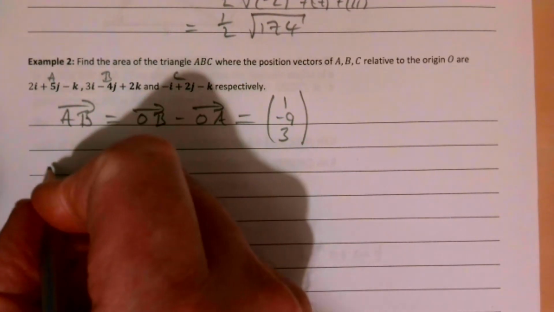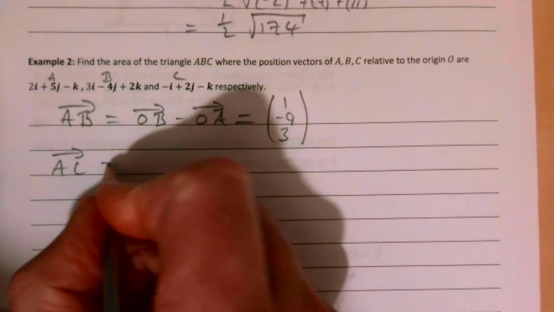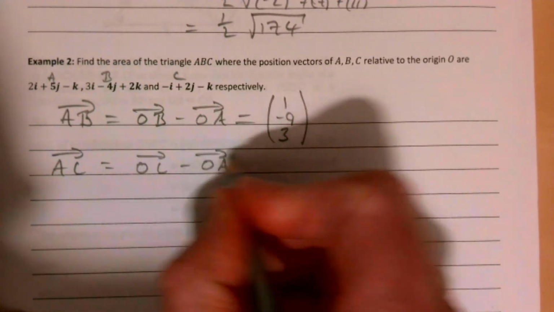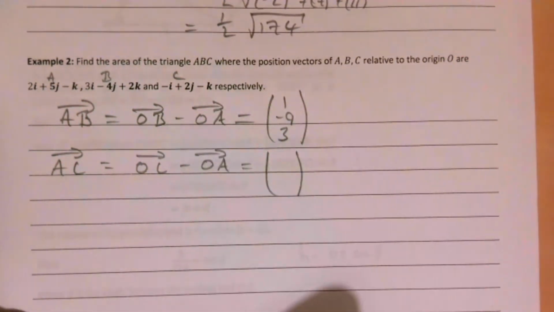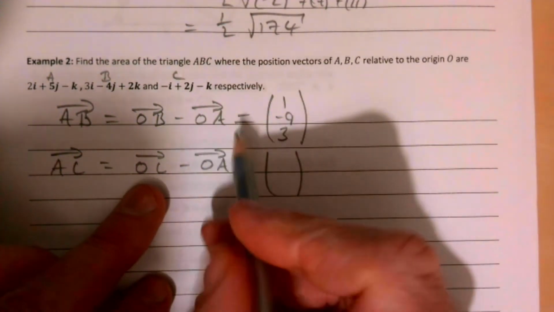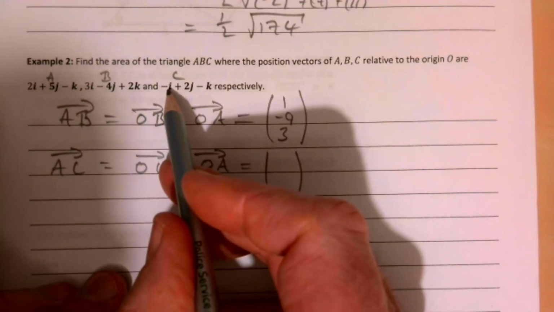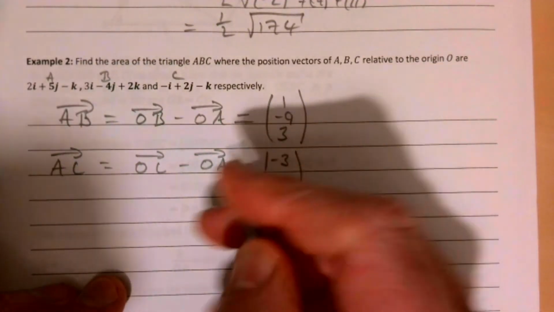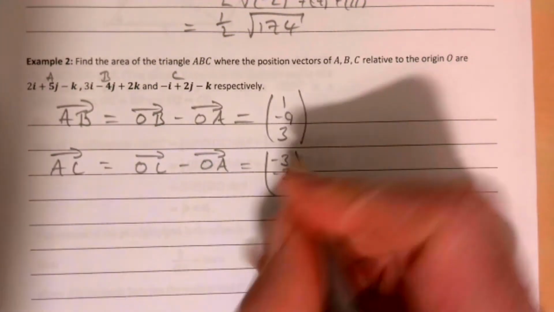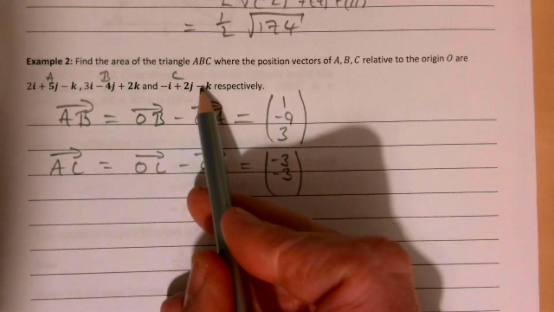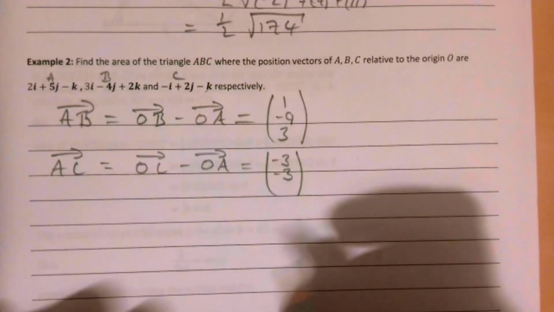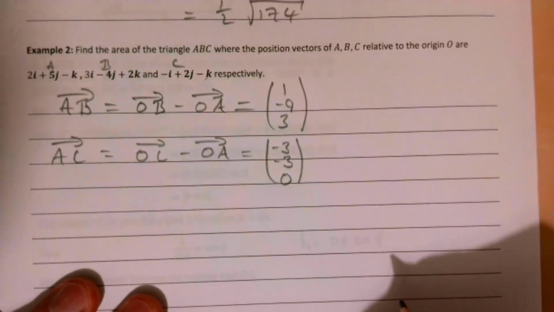What about the vector that gets us from A to C? That's of course OC take away OA. This one take away this one: minus 1 minus 2, so that's minus 3. 2 minus 5, that's minus 3. And minus 1 minus 1, so that one now is going to be 0.